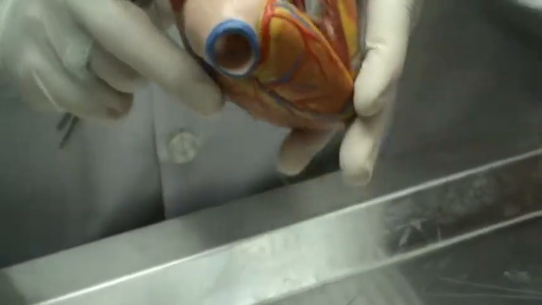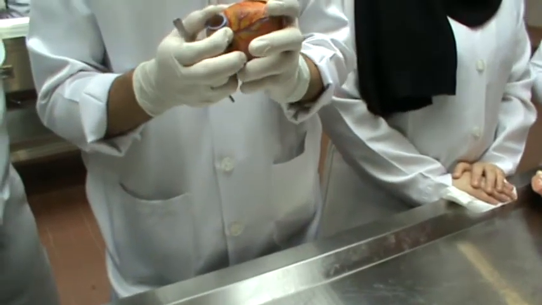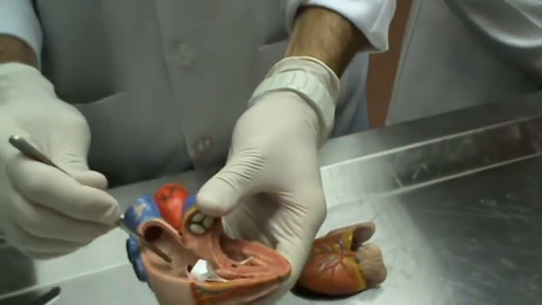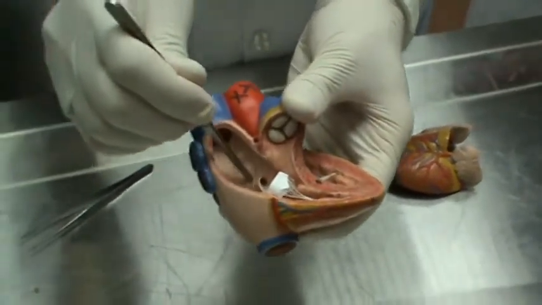And I think no, it's closed. Normally it should be closed. This one, this is a fossa ovalis, but it is not open.